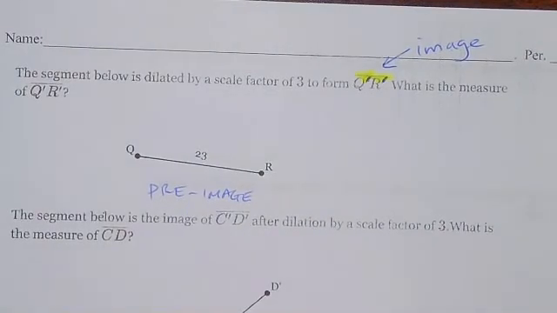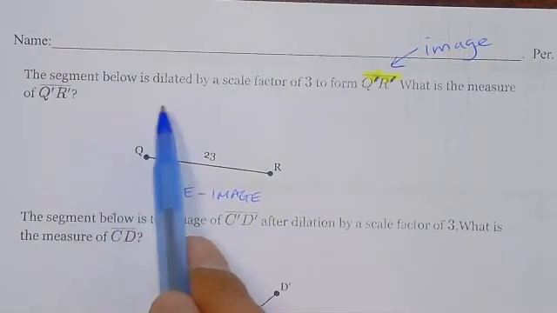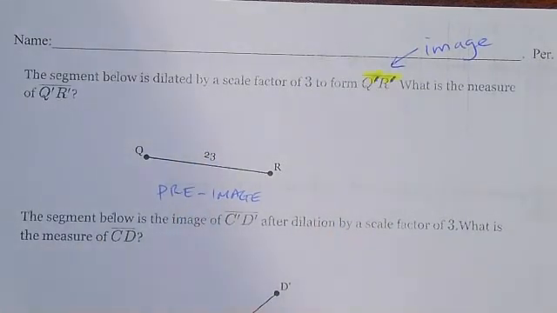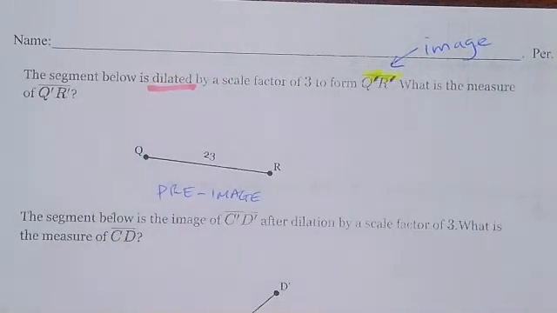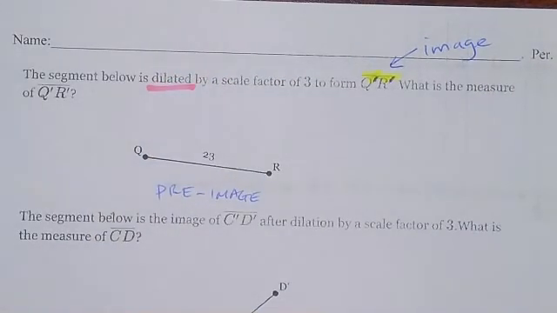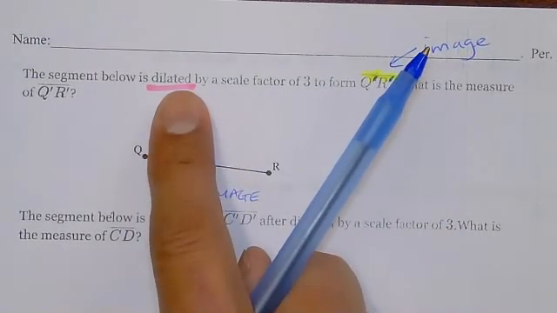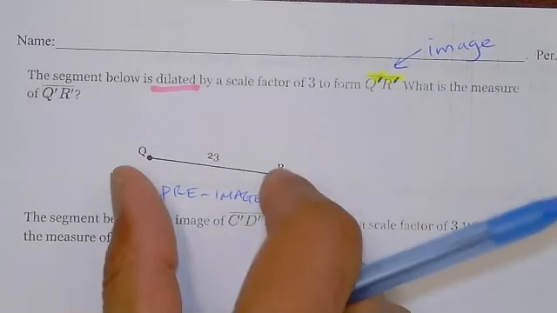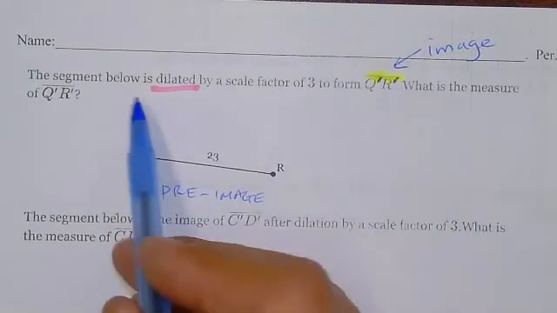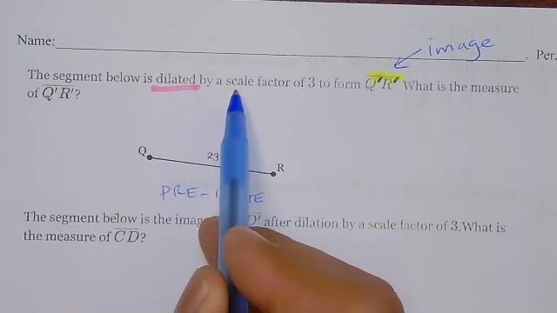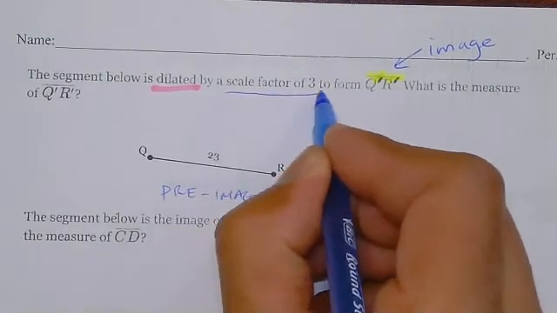Okay, so here it is. Let's read this first one. The segment below is dilated. Oh, here we go. I didn't talk about this word. I was going to bring this word up tomorrow, but I'll just tell you now. Dilated means a change in size, right? It's either going to increase or decrease. That's what to dilate means, to dilate a figure. Or in this case, we're just doing a certain side measure. The segment below is dilated. It's going to change in size by a scale factor of 3.